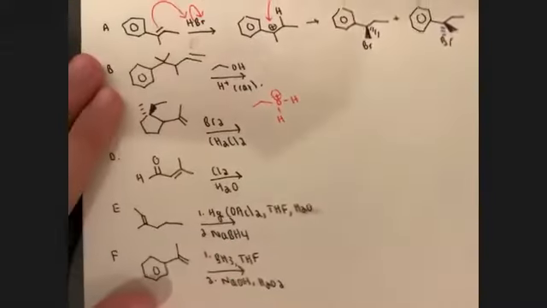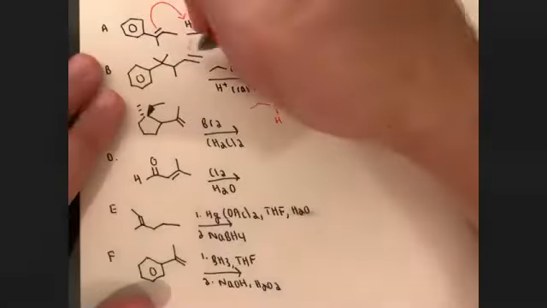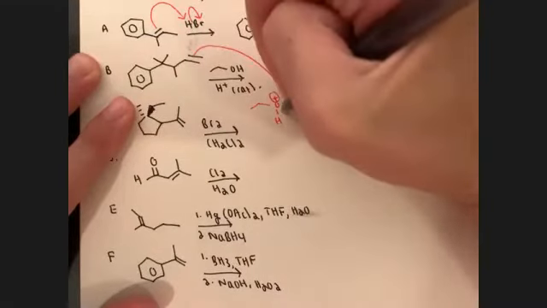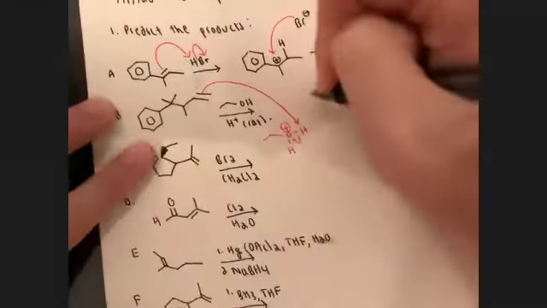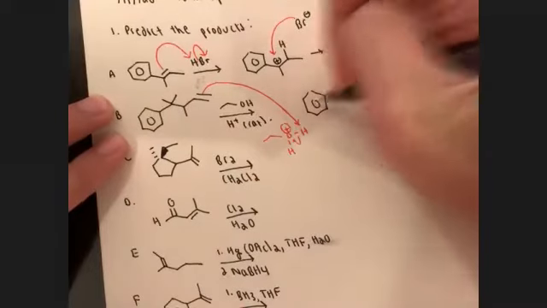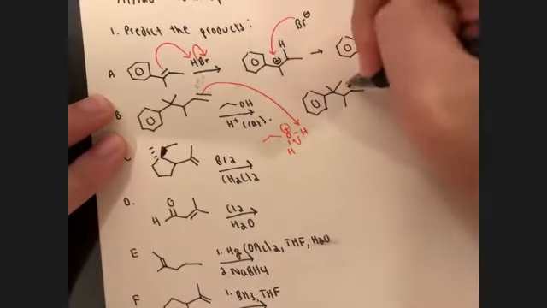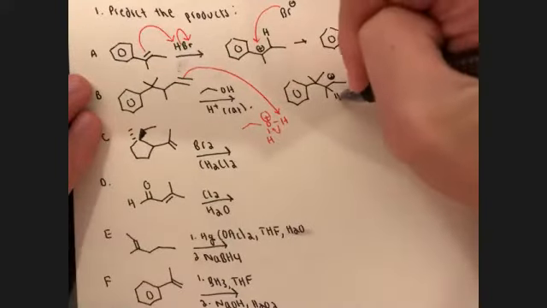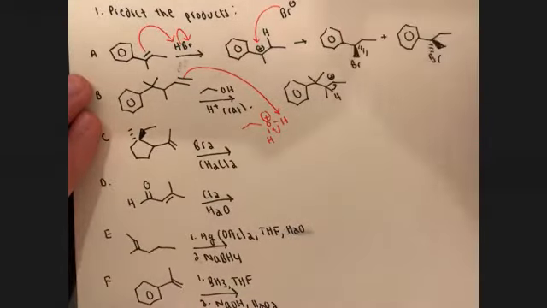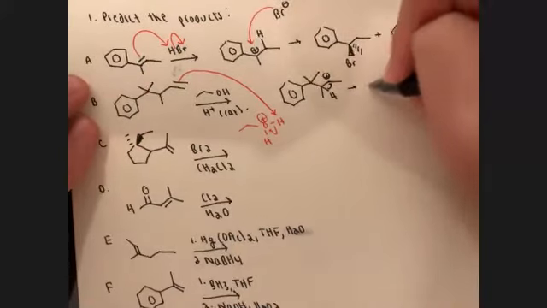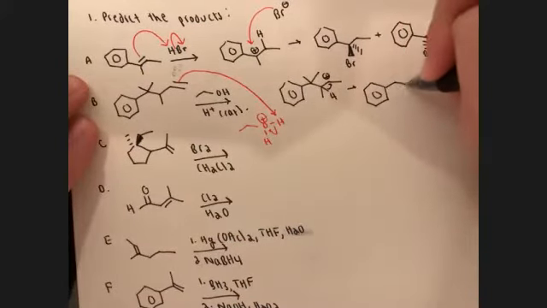The same series of mechanistic steps happens: the nucleophilic pi bond grabs this proton, and the oxygen retains that electron density. We're left with this secondary carbocation, right here. We can shift the hydrogen to the right so that we get a tertiary carbocation. I hope you see that first rearrangement.